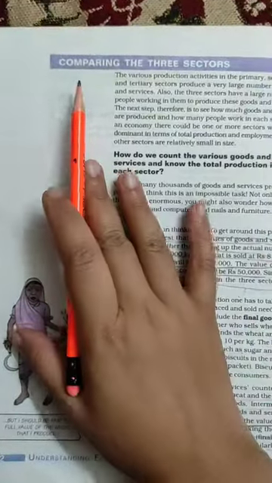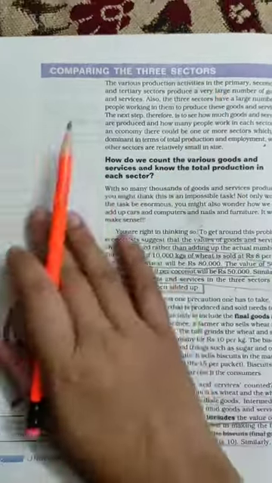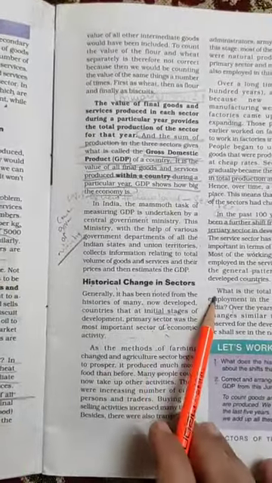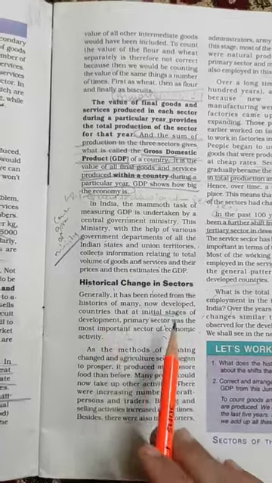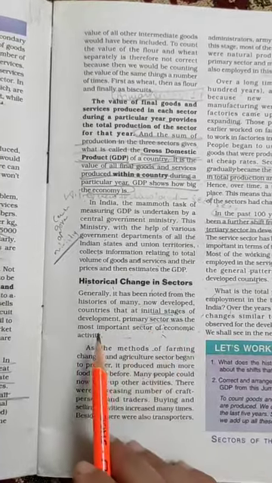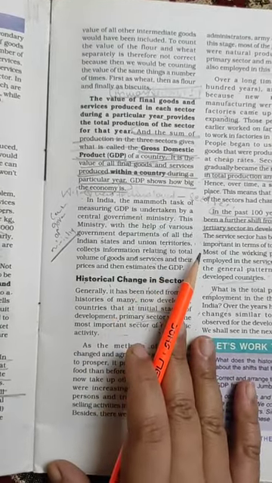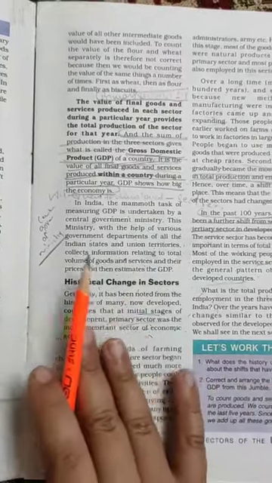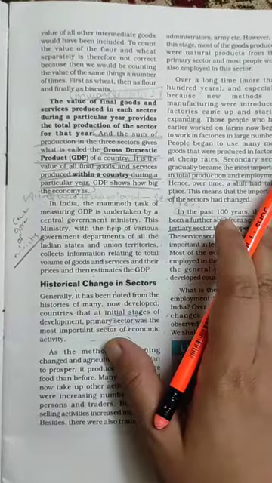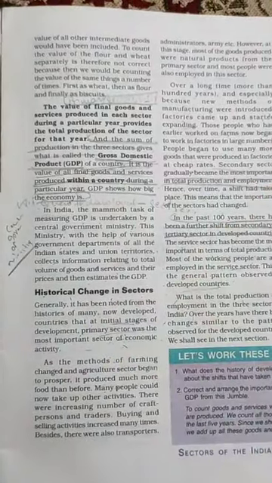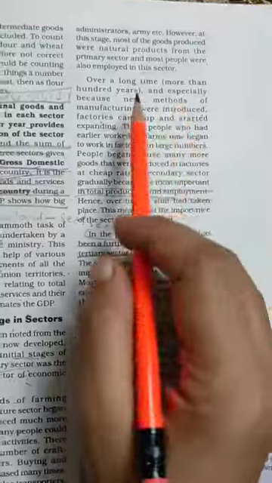Hello students, in our previous class we studied comparing the three sectors. In this portion we studied the historical change in sectors. In the initial stage of development, the primary sector was the most important sector. After the development of the primary sector, people shifted towards the secondary sector due to the establishment of industries.